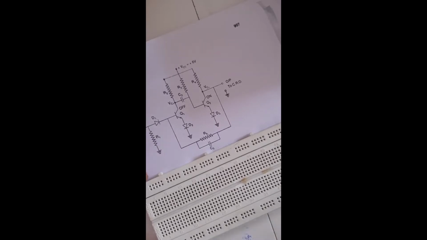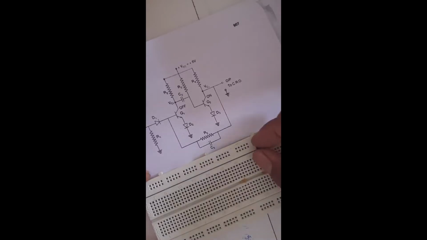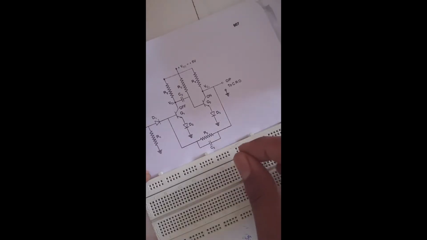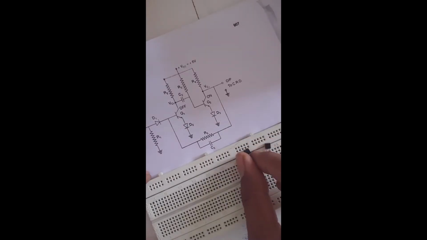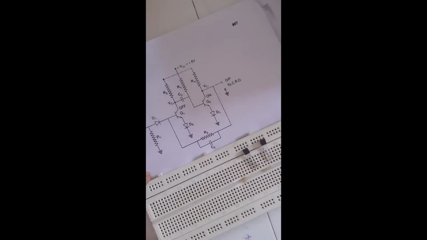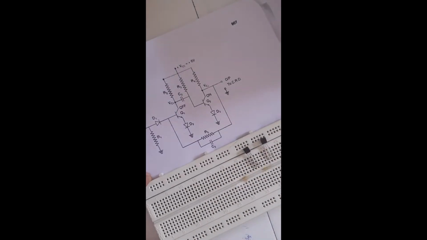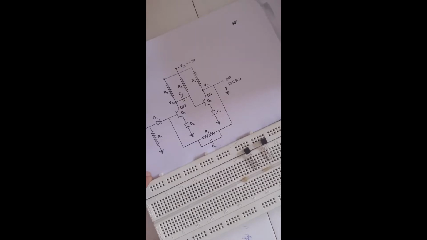Okay, hello everyone. Today I will explain how to connect this monostable multivibrator. In this monostable multivibrator we have two BC547 ICs. These are the transistors required to carry out the function of a monostable multivibrator.